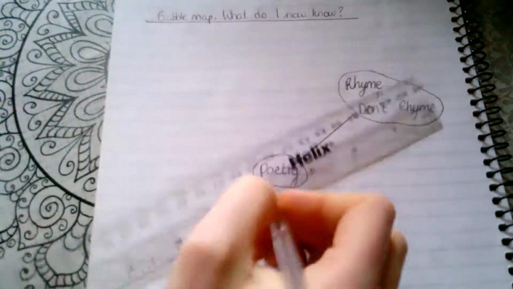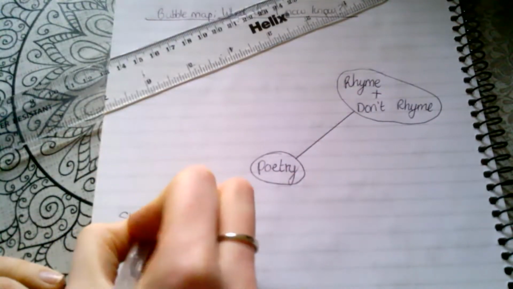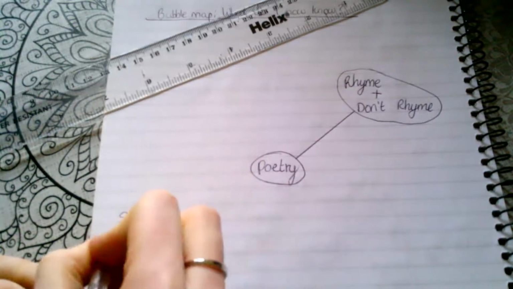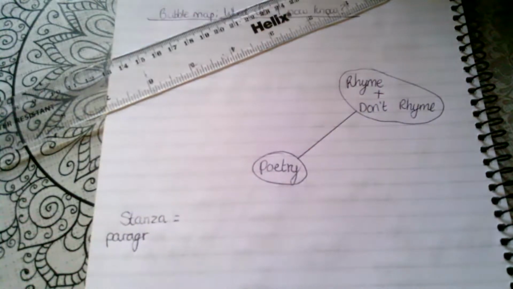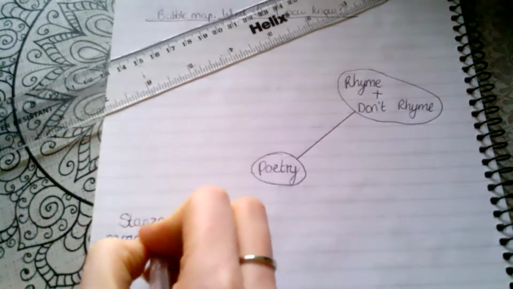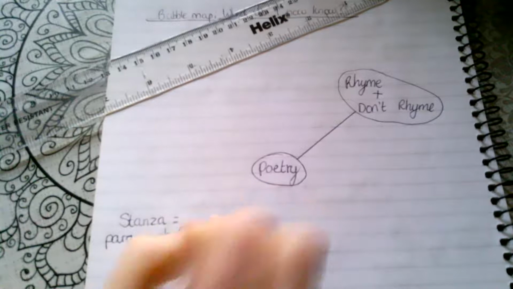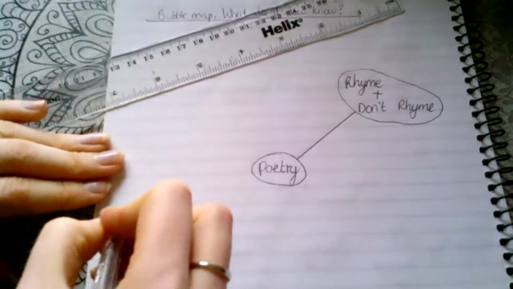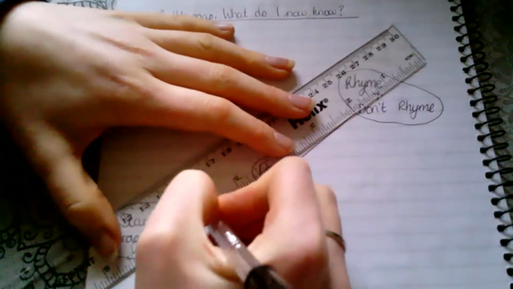I've also learned that a stanza equals a paragraph, because that compares it to something I already know. I already know about paragraphs. So comparing a stanza and a paragraph makes me understand it a little bit more because I'm using something I already know. Paragraph. And in brackets, I'm going to put verse as well. They are some keywords. Going to draw a circle around that and draw myself a line.